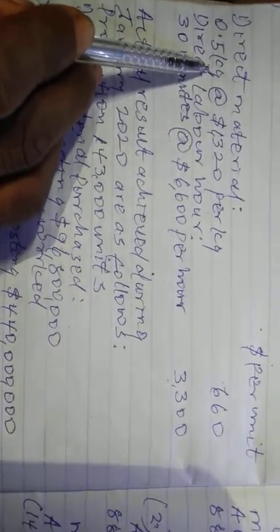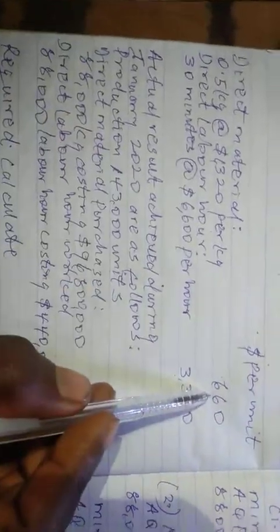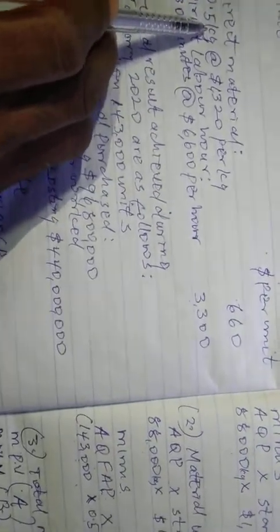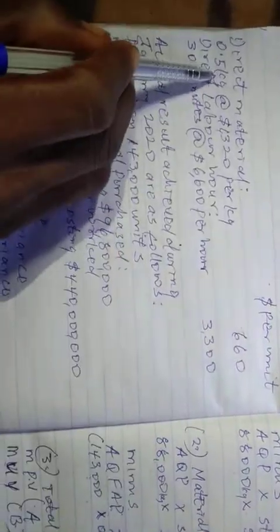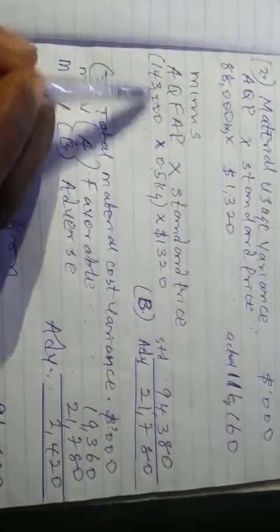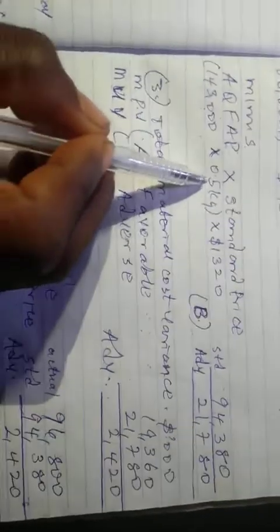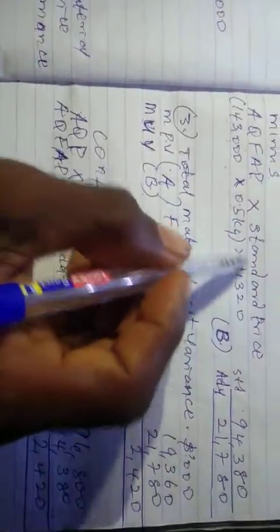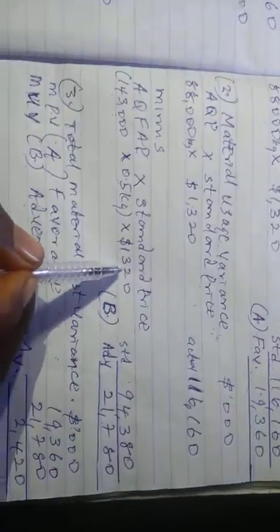You go to the standard aspect of the question. Like I said, the quantity, the price, and the value. So you pick the quantity, which is quantity per unit. You say 143,000 times 0.5 kg, which is kg per one unit. Multiply it together. You now multiply with the standard price. The price remains the same here.